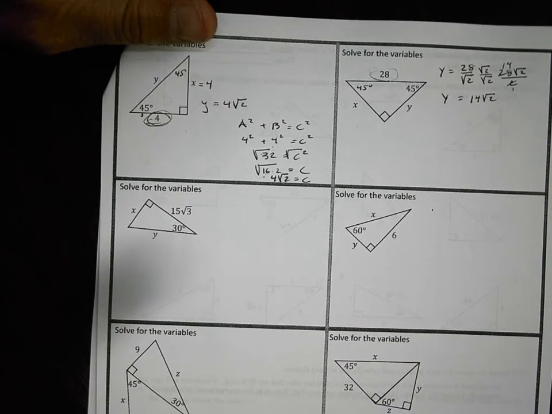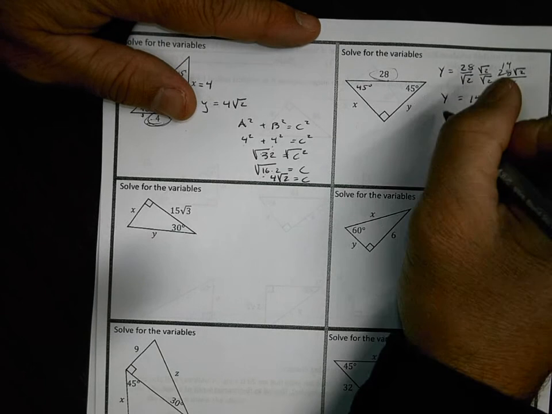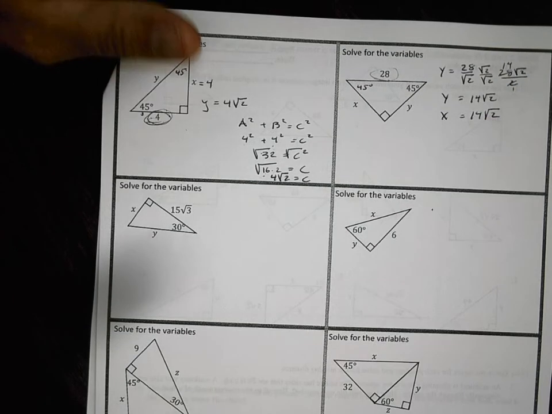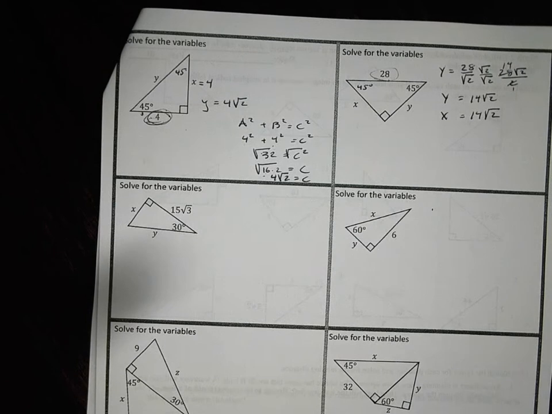Okay? So if y is 14 root 2, what does x equal? 14 root 2. Very good. All right, let's move on.